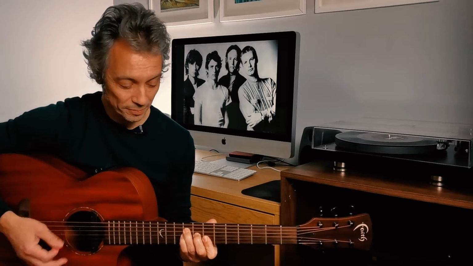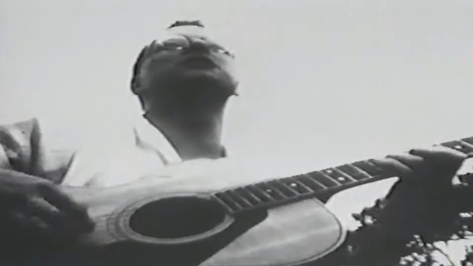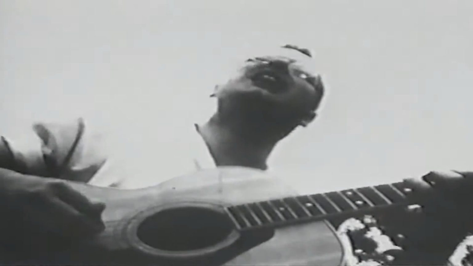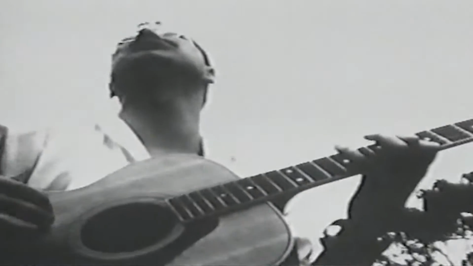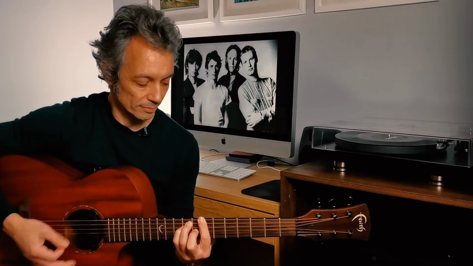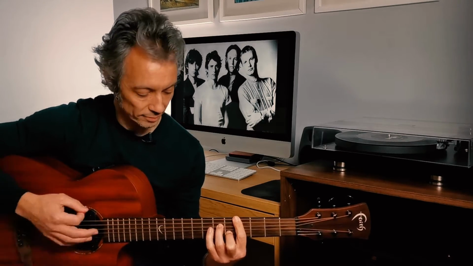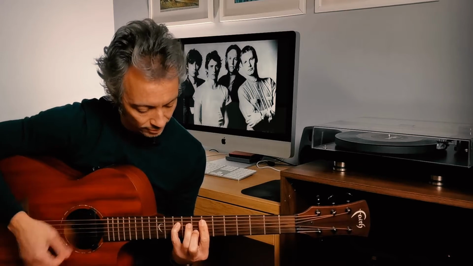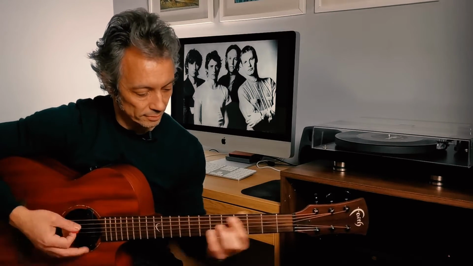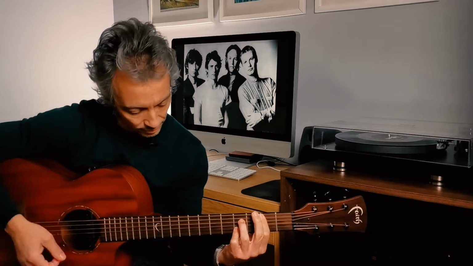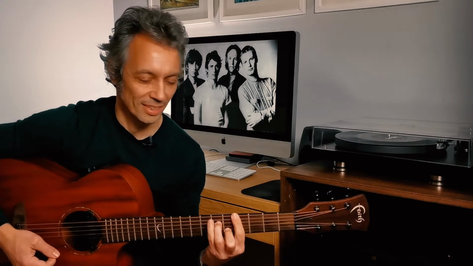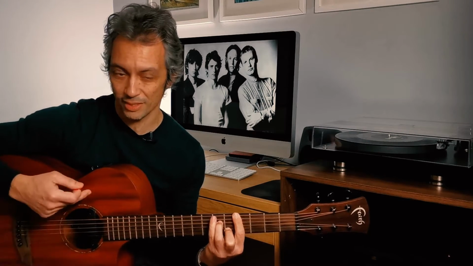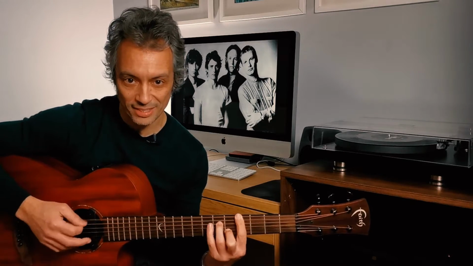Goes to the B major, and then B sus4. So you have B major, C sharp minor, but with a G sharp in the bass.